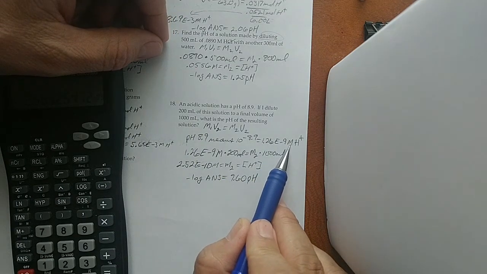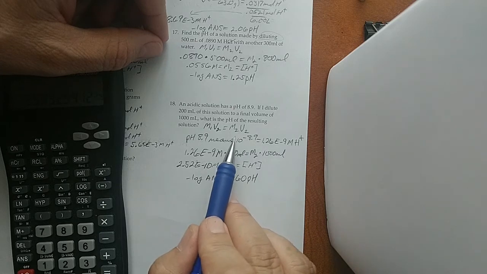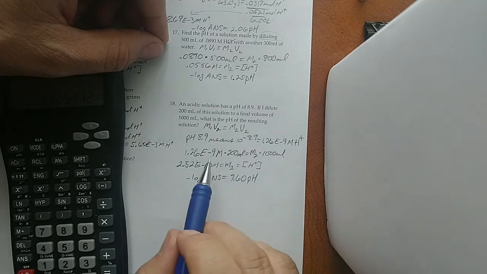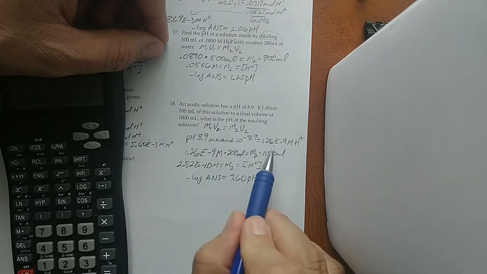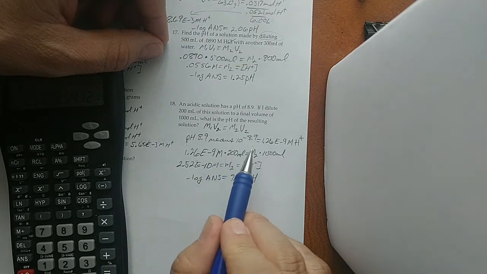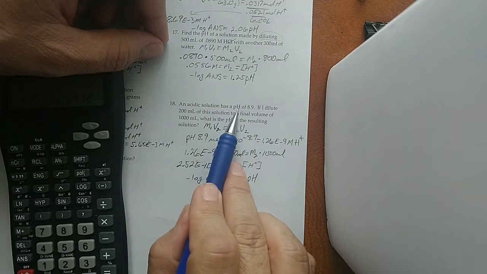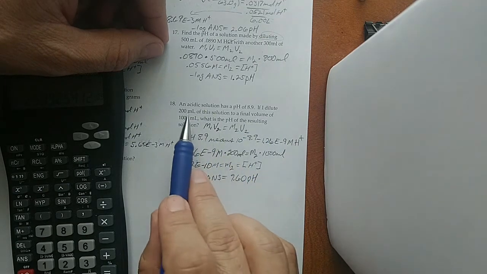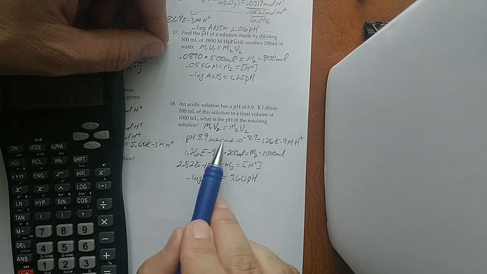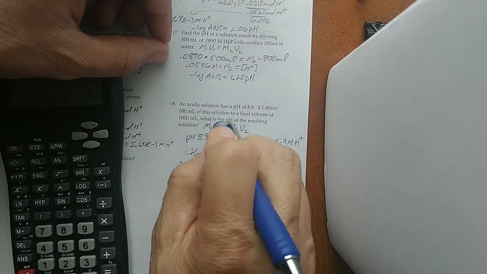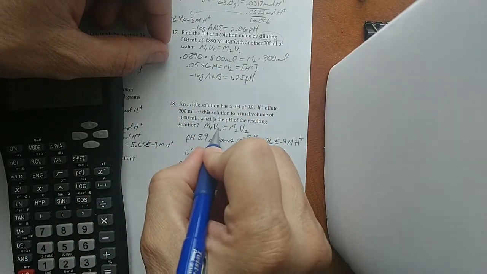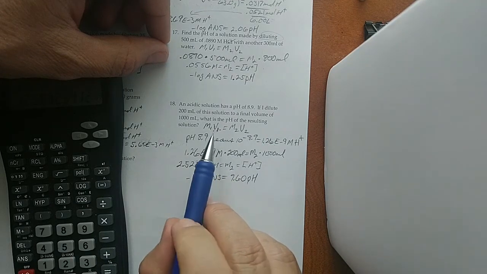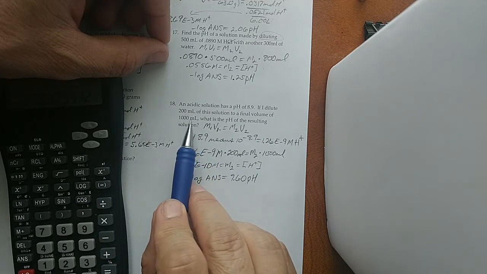And that is the molarity of H plus beginning. That's my beginning molarity at the beginning, because that was the pH, using the pH before I diluted it. So I had 200 milliliters to begin with. You know what? That's supposed to say V1. I had 200 milliliters to begin with, and it has a final volume of 1,000.